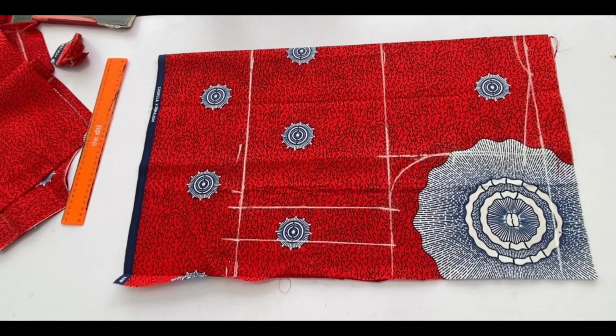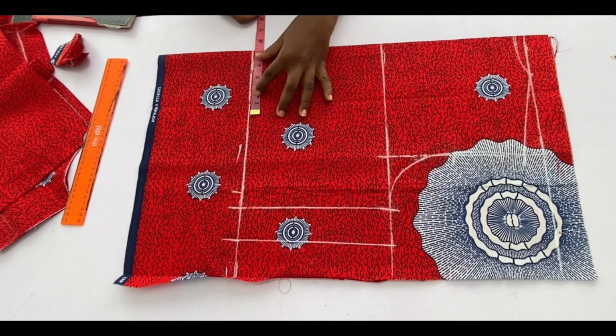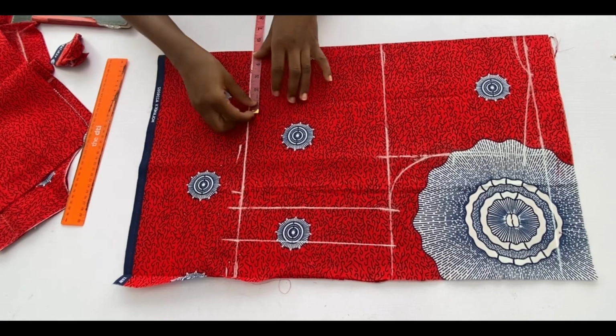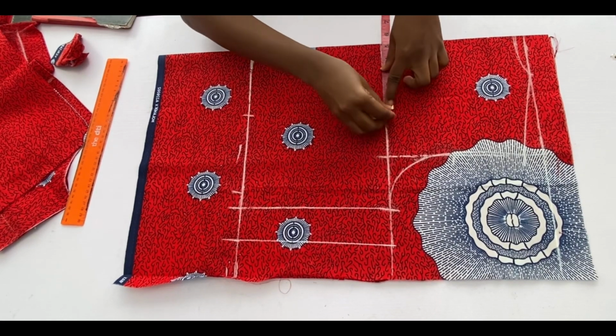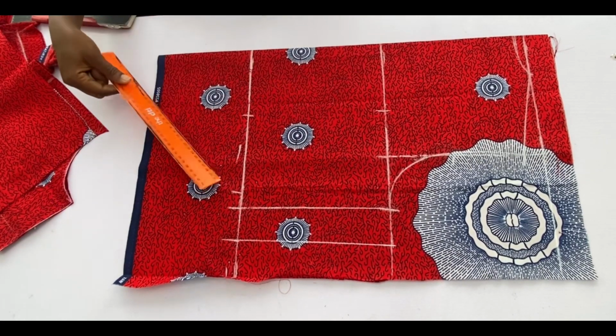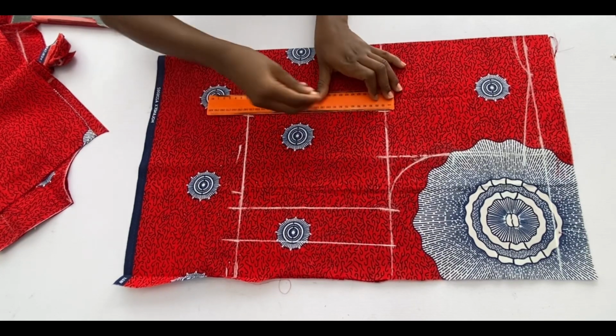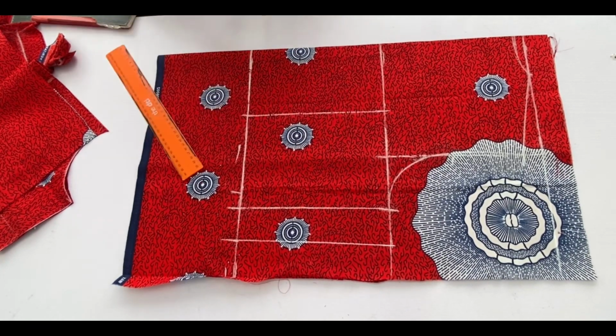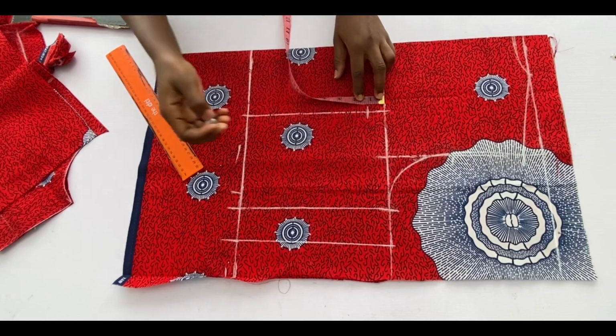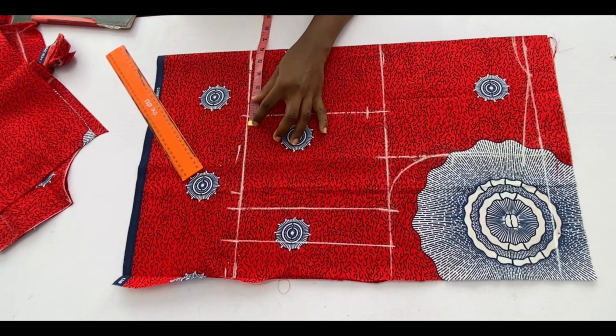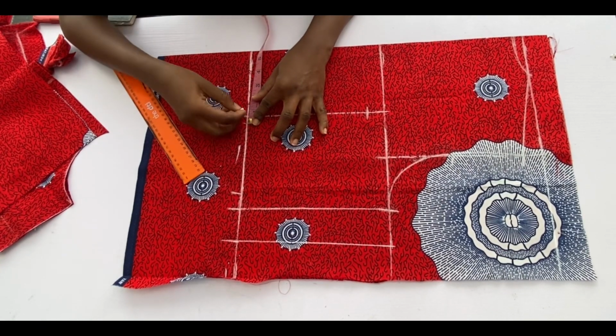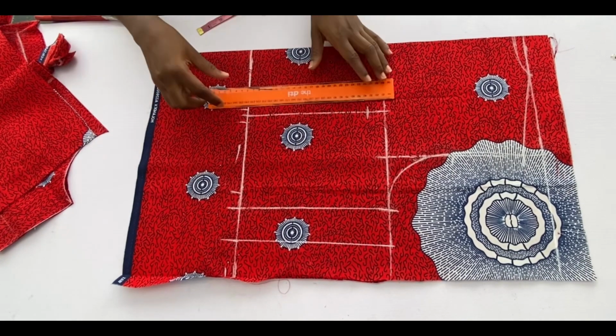I'll go in with the bust span measurement divided by 2, and that is 5.5. I'm marking it out there, and I'll connect with a ruler. For the back, my dart will start from 1 inch below the chest line. That is where the dart will start from, and that is what I marked now. And I'll come out by 0.5 on both sides of the dart leg, and I'll connect it.